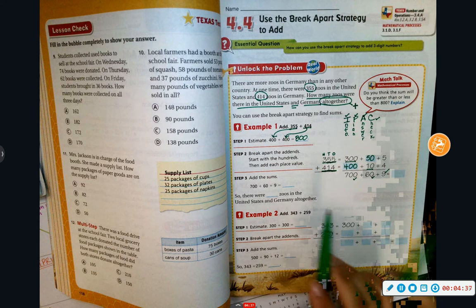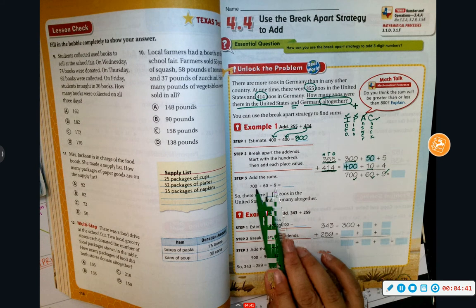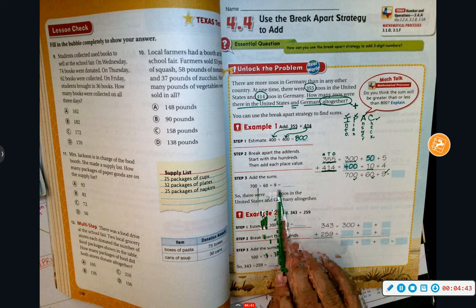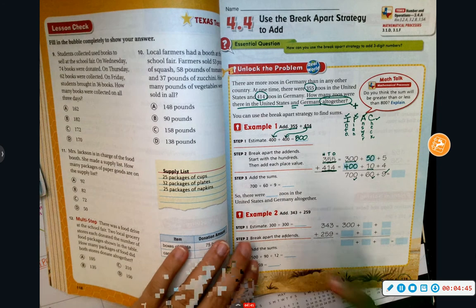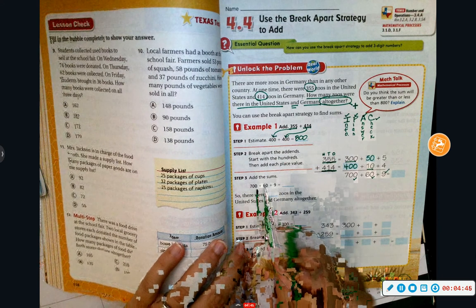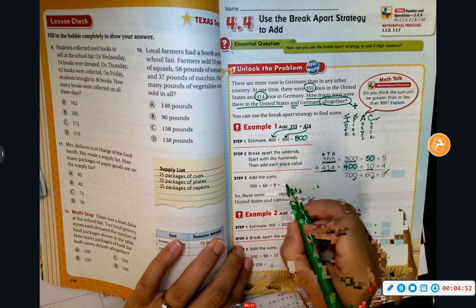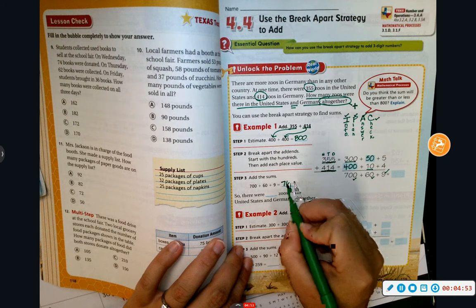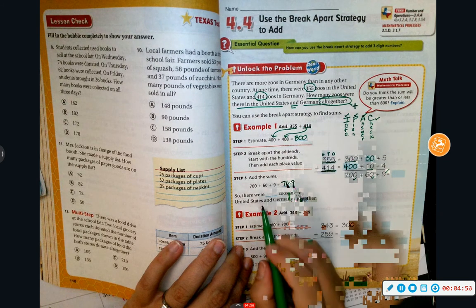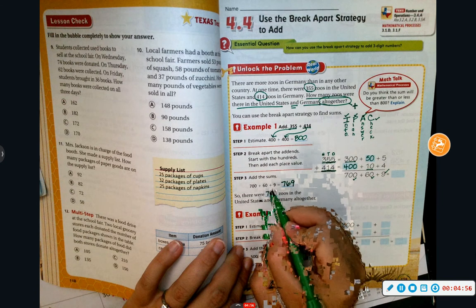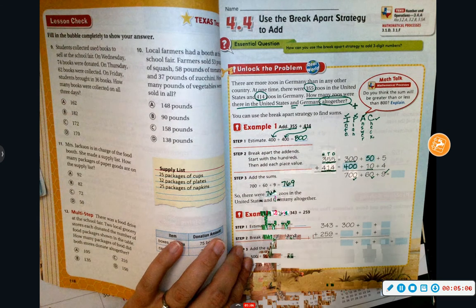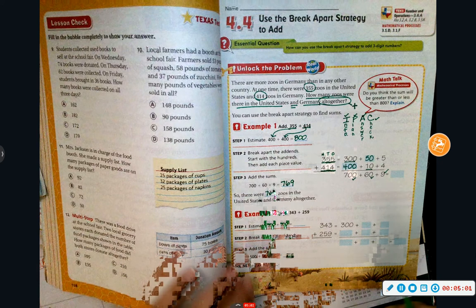Now we're going to take those numbers and just add them up in our heads. We should be able to add that in our head now. 700 plus 60 is 760, and then plus 9 would be 769. So there were 769 zoos in the United States and Germany altogether.